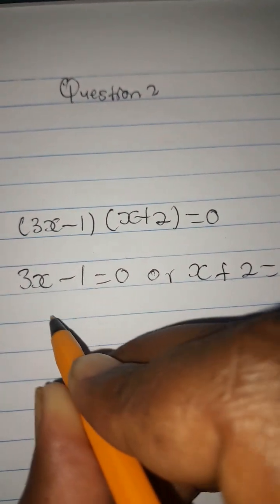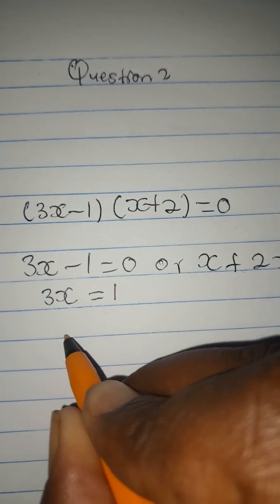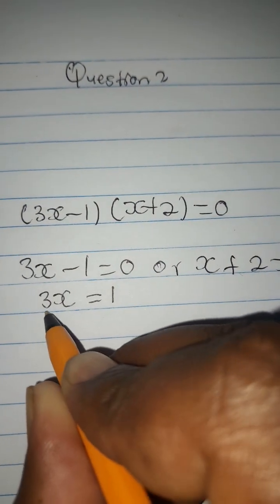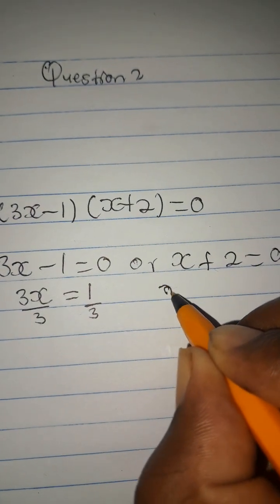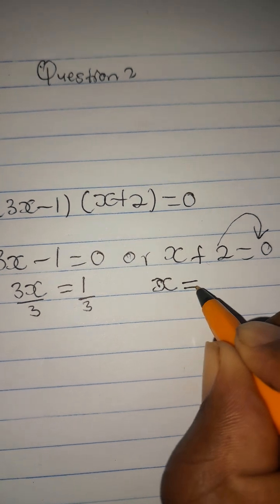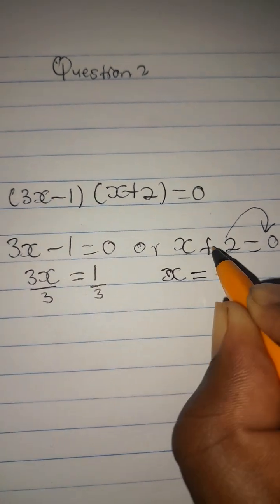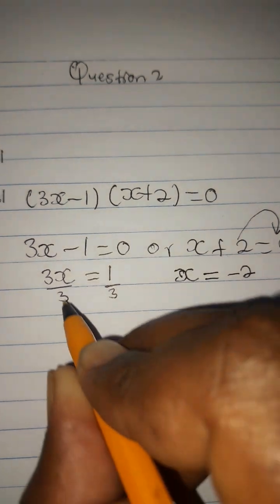From here we will transpose negative 1 to the other side. That becomes positive 1. We will then divide everything by 3. Here we need to take 2 to the other side, and it changes the sign, becoming negative 2. Remember, if it's positive, it changes to negative. If it was negative, it will be positive.